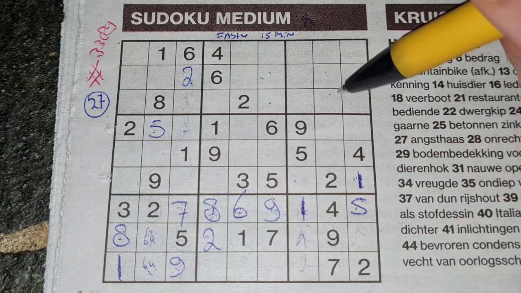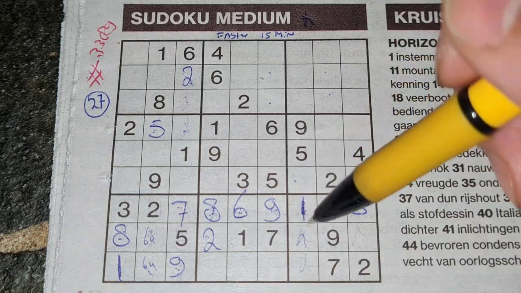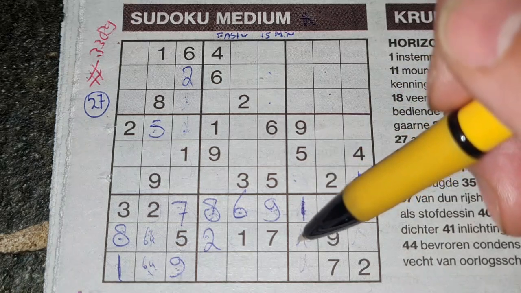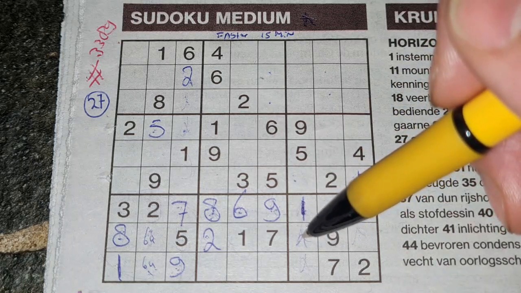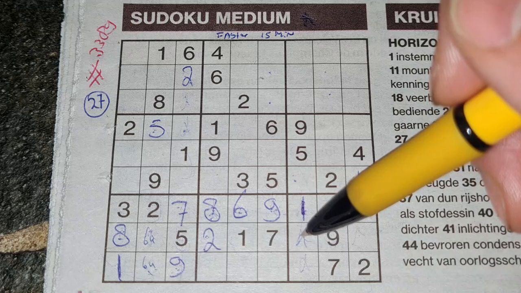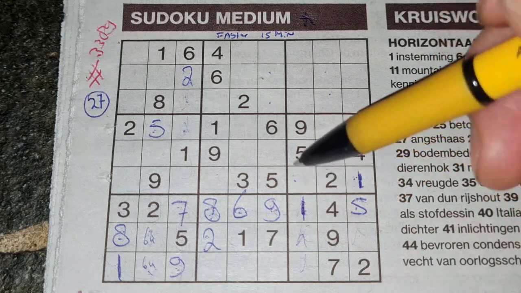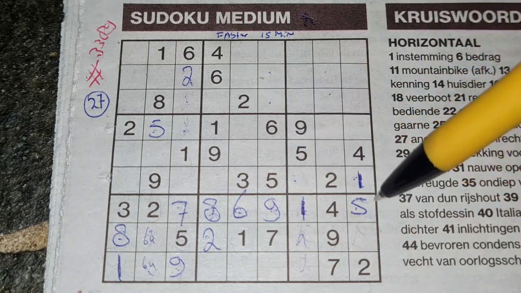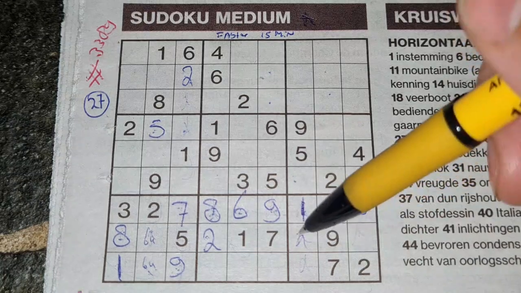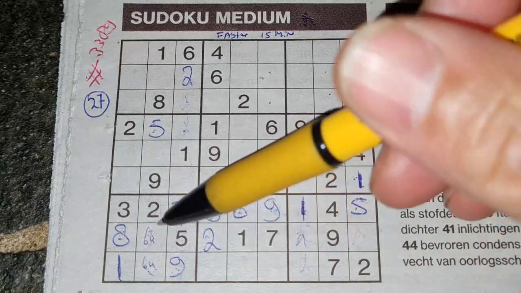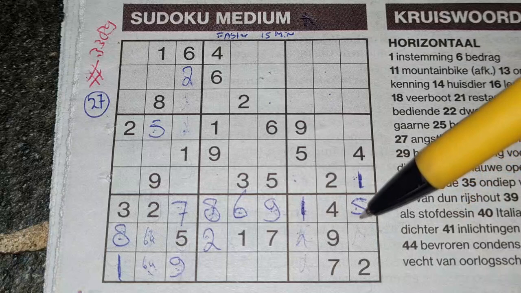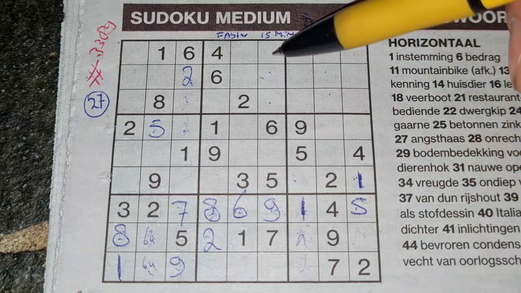Then, how about these 2 numbers in this... No. We have 3 numbers. Well, need to wait.